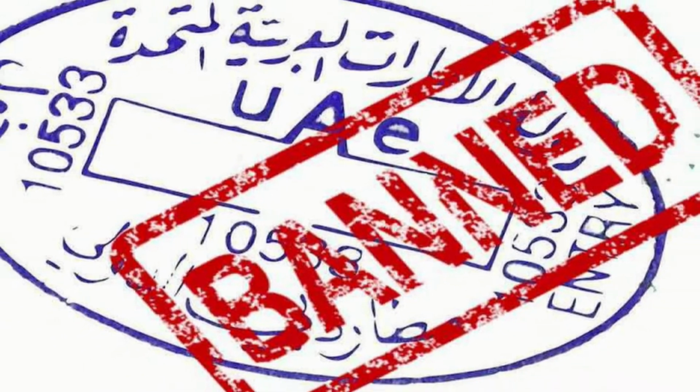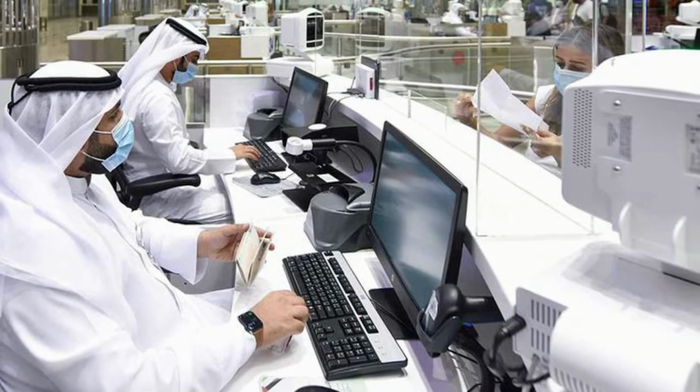from your labor card. If you're planning to travel out of the United Arab Emirates and you're not sure if your visa has got a ban or not, it is better to check it ahead of time before you go to the airport. Otherwise, you'll be stopped and inconvenienced at the immigration desk at the airport.